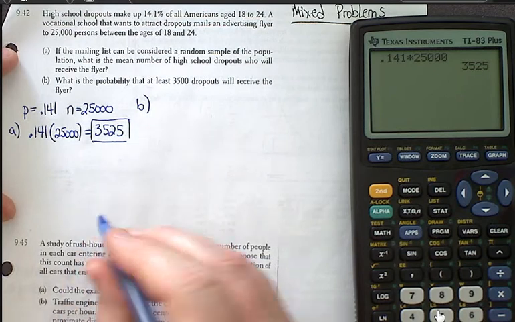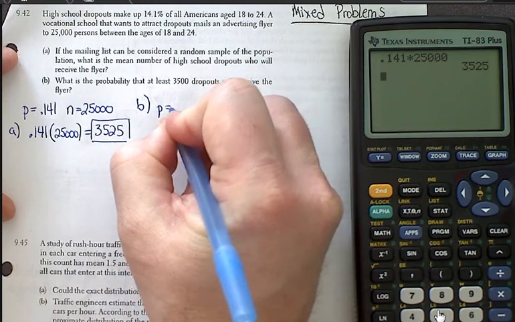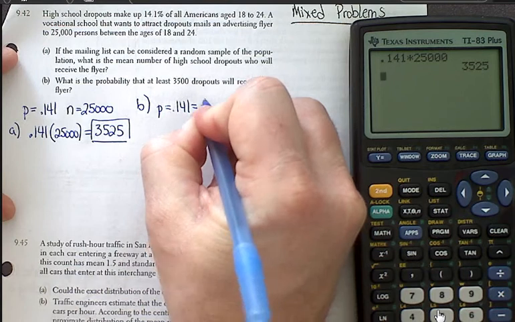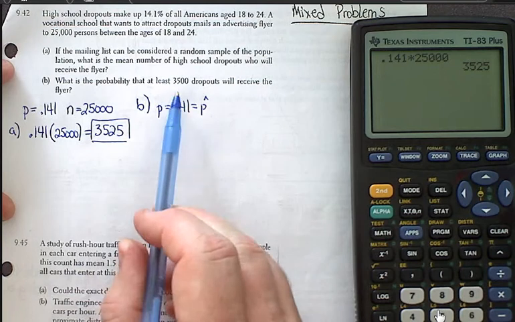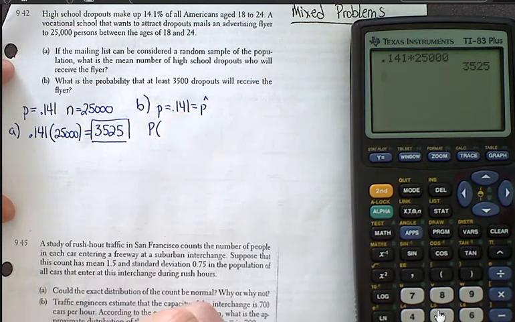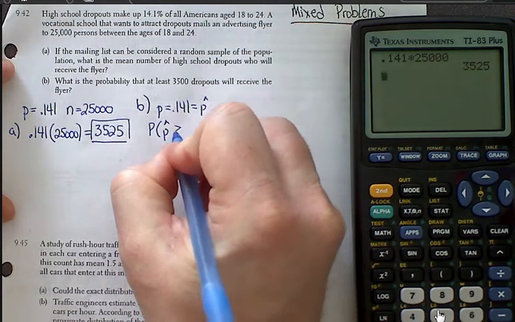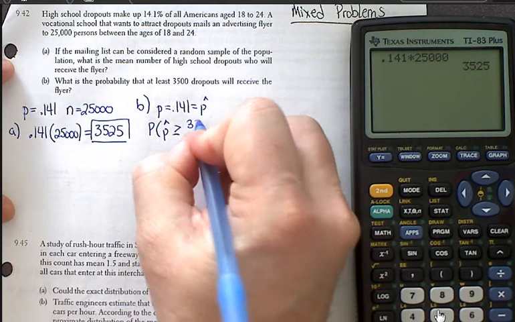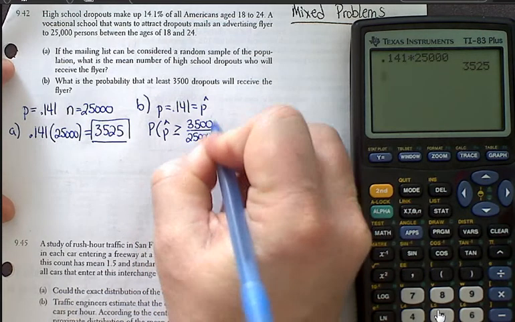So we're going to keep this as a sample proportion problem. And what we know is that p is going to equal 0.141, which is going to be that p hat value. We can assume that is for the sample. And we're looking for the probability. So let's write this in the language that we talked about in class. I want the probability that the p hat value is going to be at least, which means greater than or equal to, and I'm going to write this now as a proportion, 3,500 out of our 25,000.